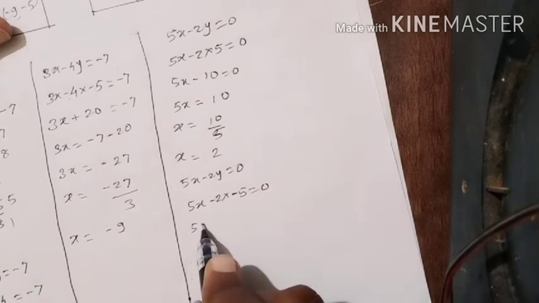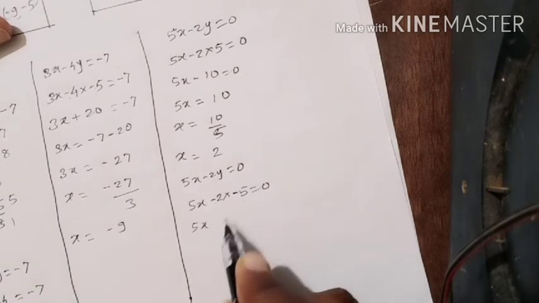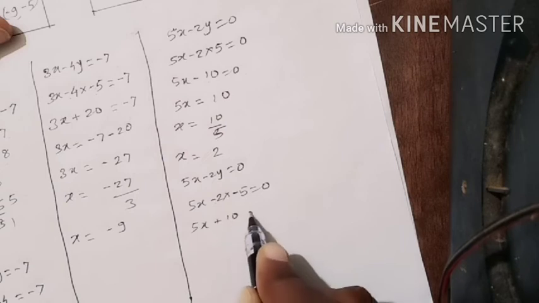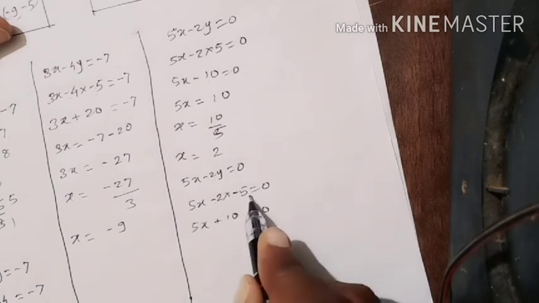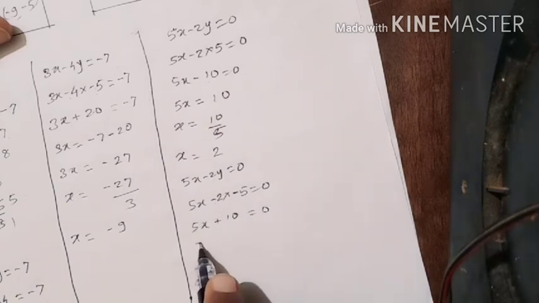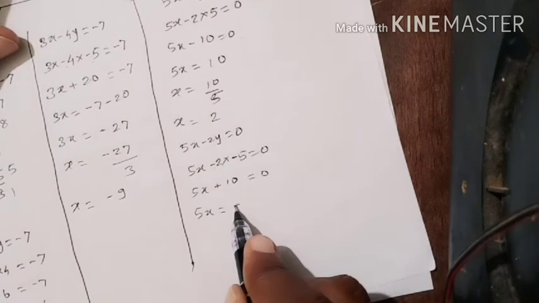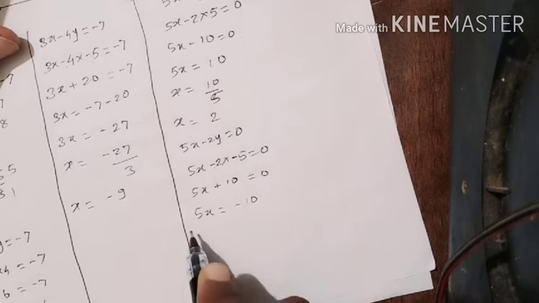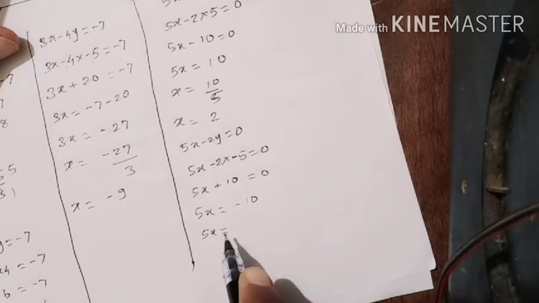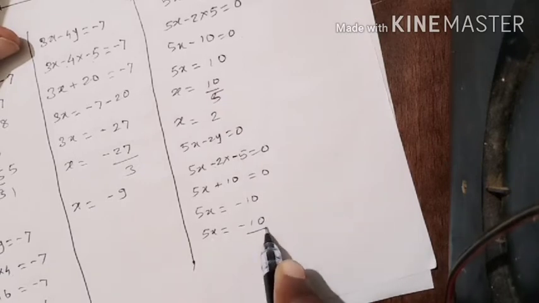Now 5x, this minus minus plus 10 is equal to 0. 2 fives are 10. Now 5x is equal to, this plus 10 becomes here minus 10. Therefore 5x is equal to minus 10, x is minus 10 divided by 5.